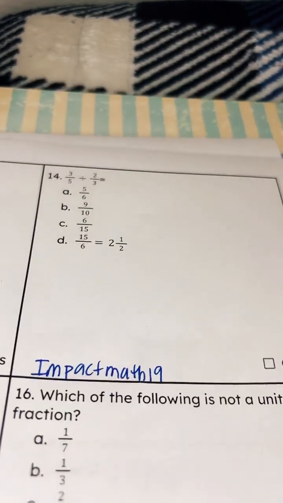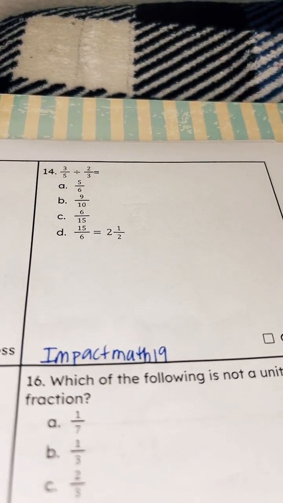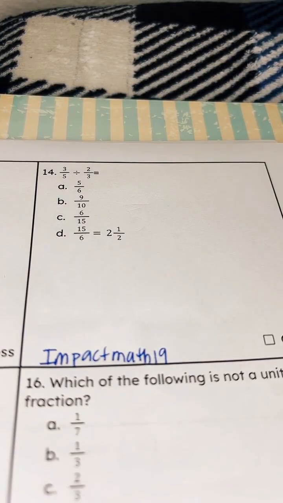We have, oh, let me see if it'll focus in, you guys. Kind of like a little bit blurry, huh? Okay, there it goes. 3/5 divided by 2/3. What method are we using? Put it in the chat.